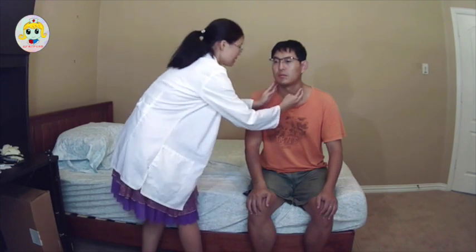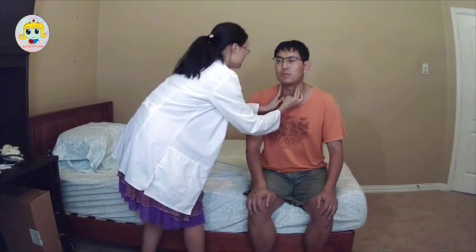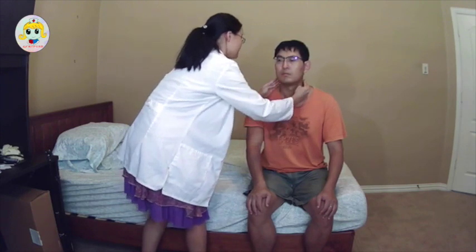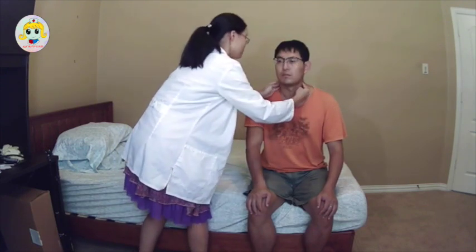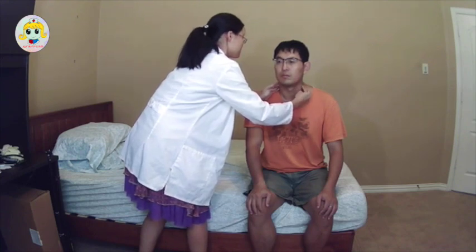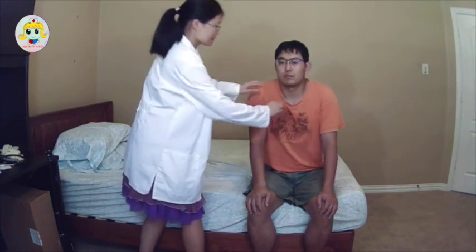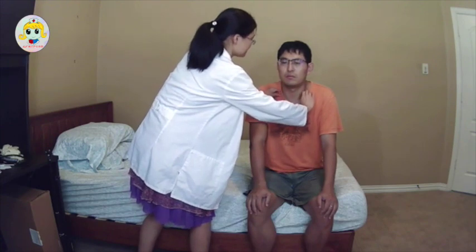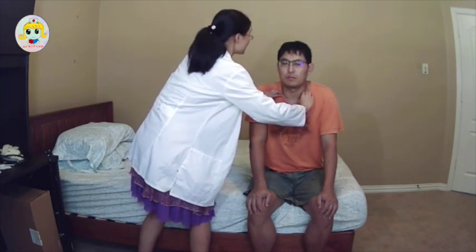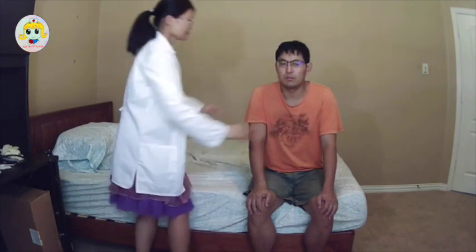No. Then the anterior cervical chain, posterior cervical chain, any tenderness? No. Could you please shrug your shoulders for me? Just a little bit. This is the supraclavicular lymph nodes. Any tenderness? No. Okay, you can relax. The lymph nodes are non-palpable, no hardness. I could not feel the lymph nodes. It's normal.